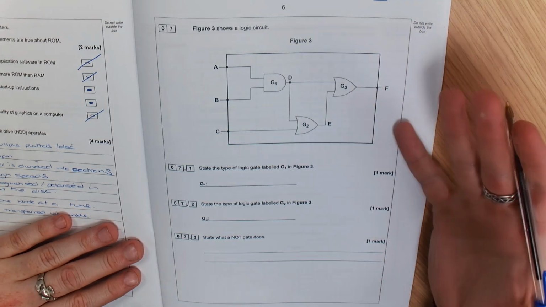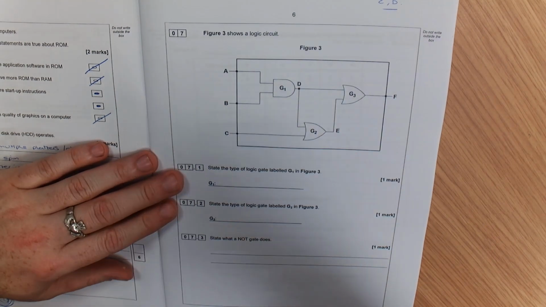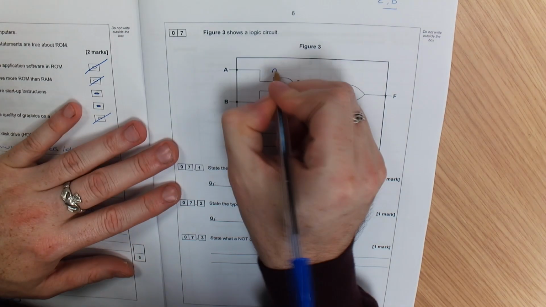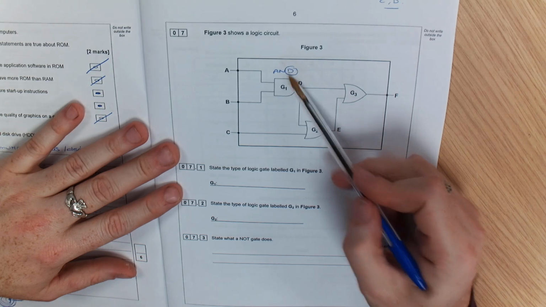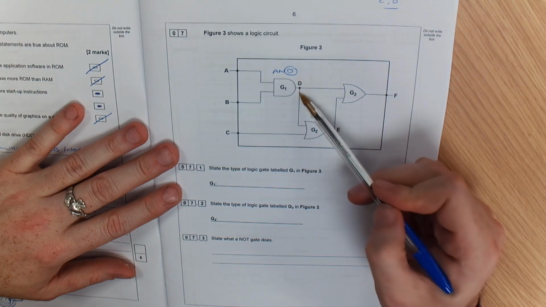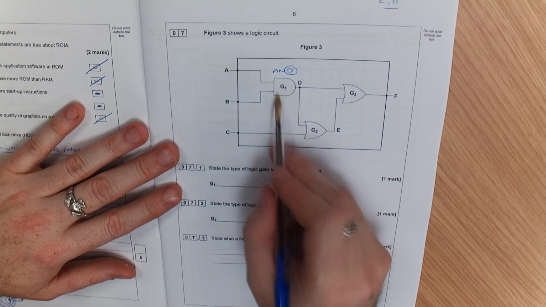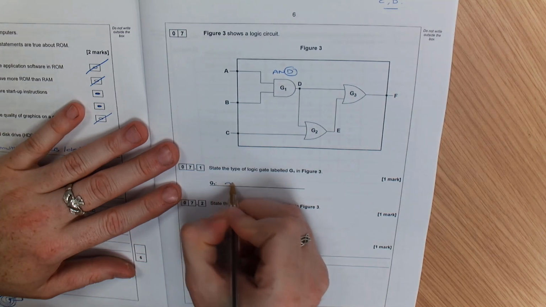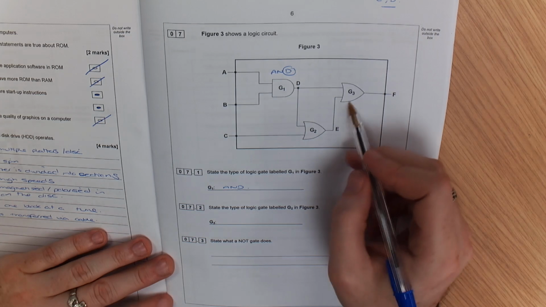We don't have the rules yet, but the best way to remember this type of gate is it looks like the last letter of it, a D. Yeah, that's the best thing to help you remember that. So that gate there is AND. All right.